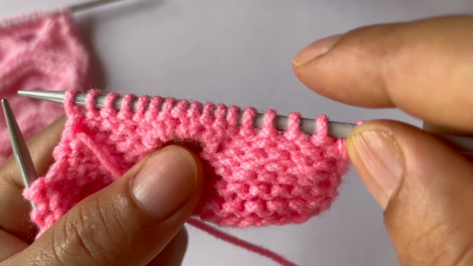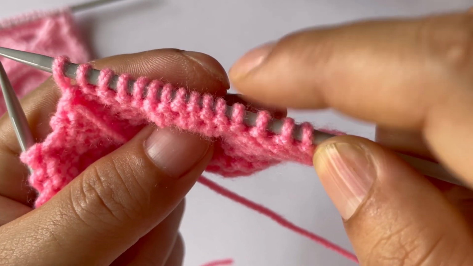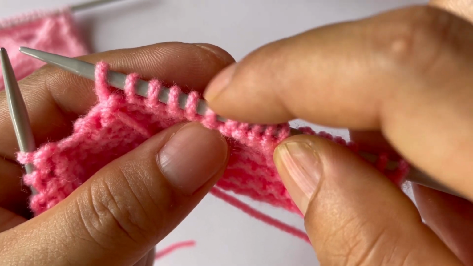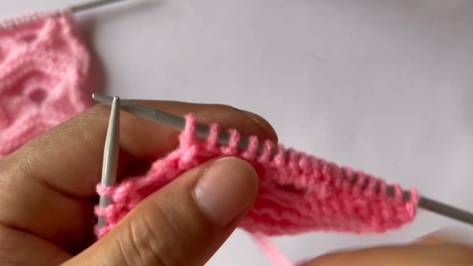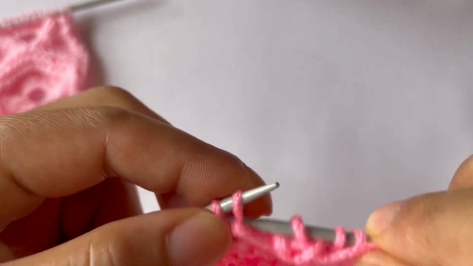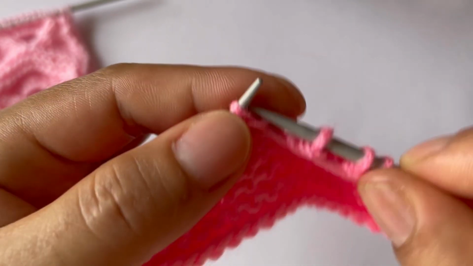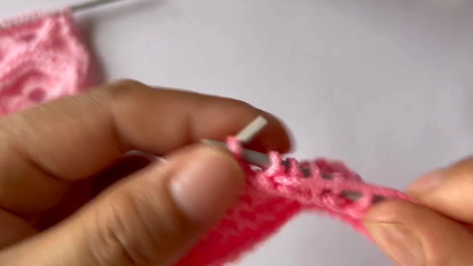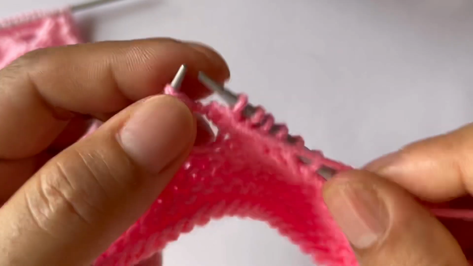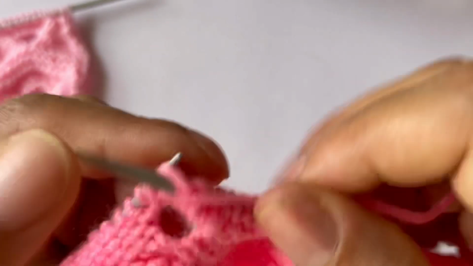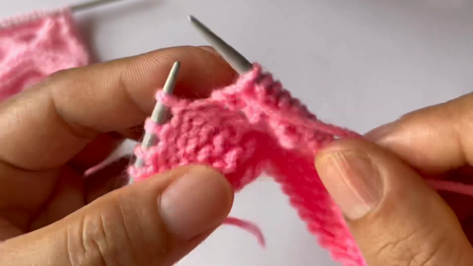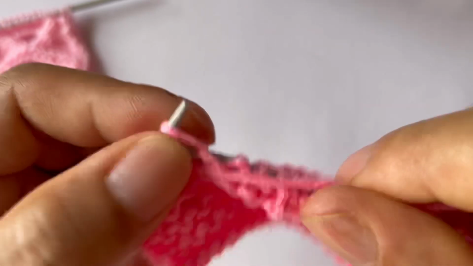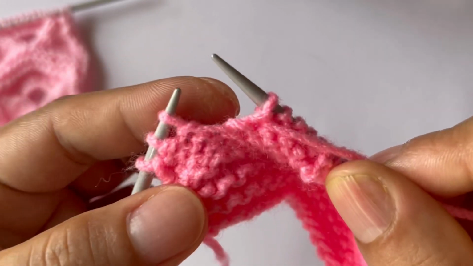For the repeat pattern we have done purl 2 together and purl 14, 1 2 3 4 5 6 7 8 9 10 11 12 13 14 and SSP. Repeat that again. Purl 2 together, purl 14, 1 2 3 4 5 6 7 8 9 10 11 12 13 and 14 and then SSP.